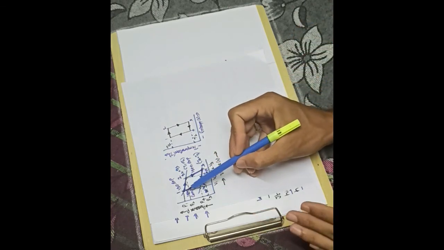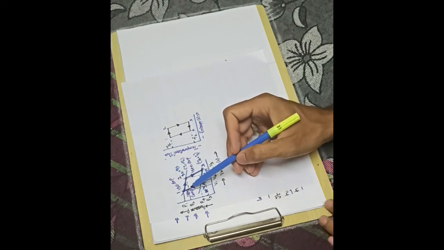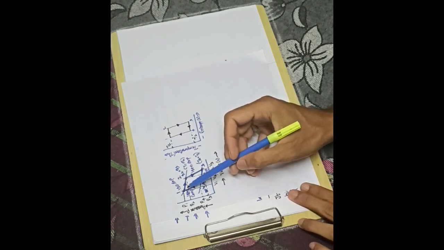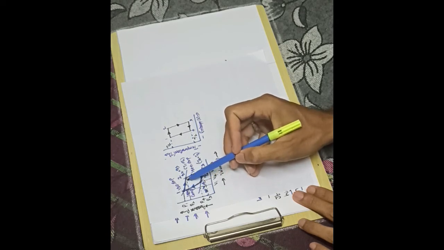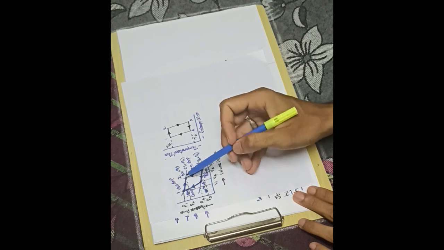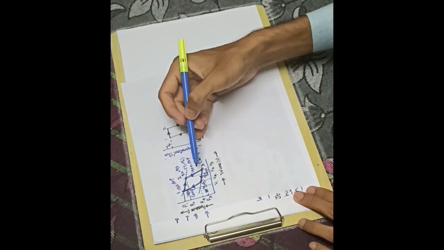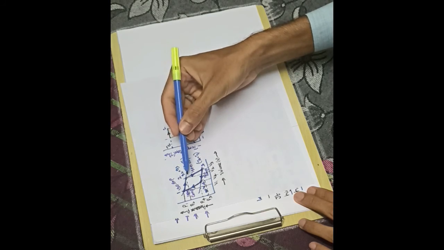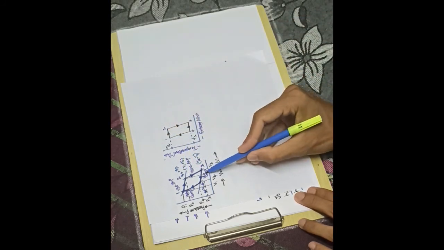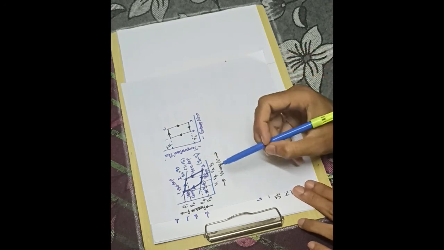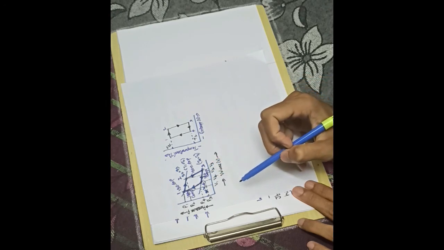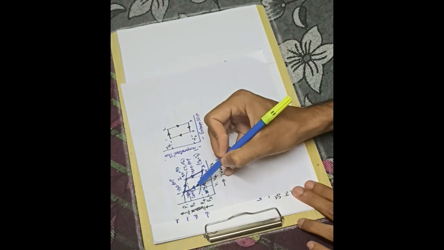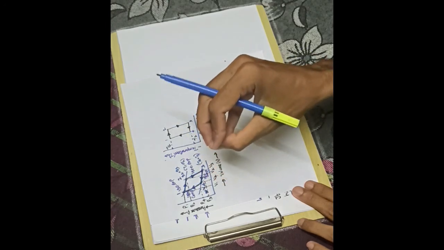Now let us go in depth. At point 1 to 2, the pressure is going to decrease at constant temperature. In the second process, the pressure is going to decrease and the volume is going to increase. In the third process, the volume is going to increase, and in the fourth process the pressure is going to increase. These things we note in the PV diagram.